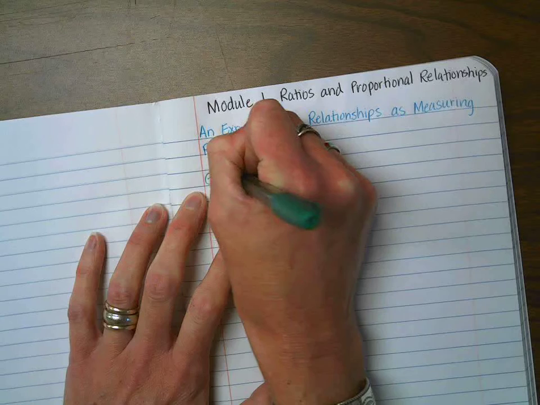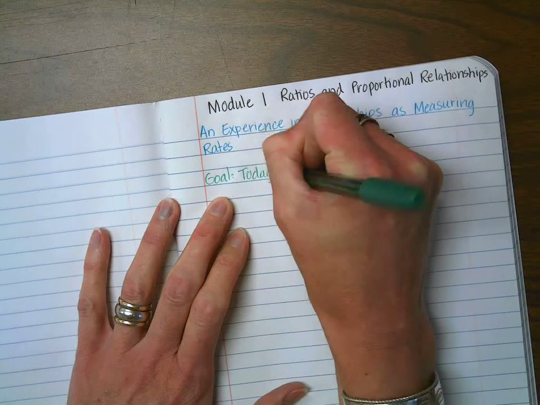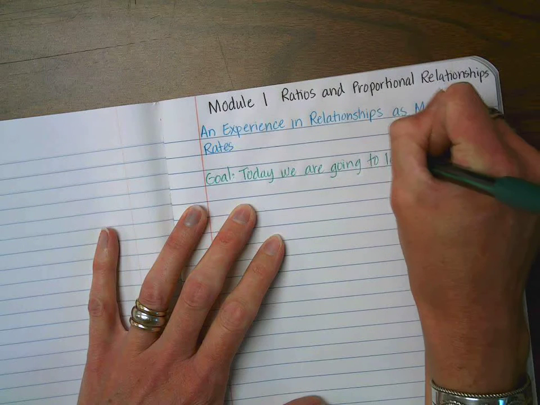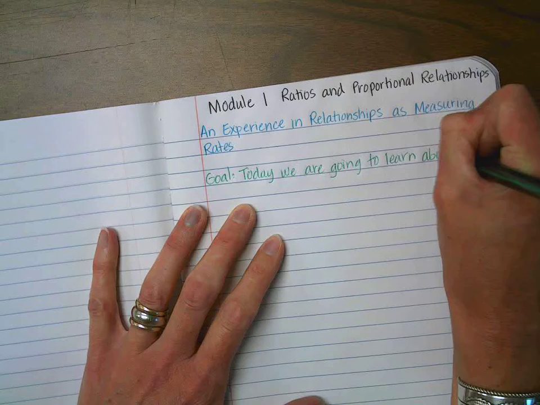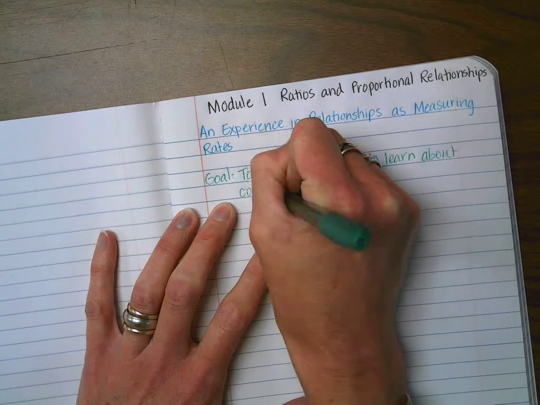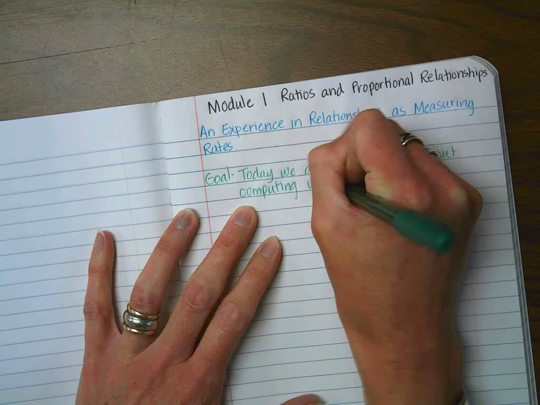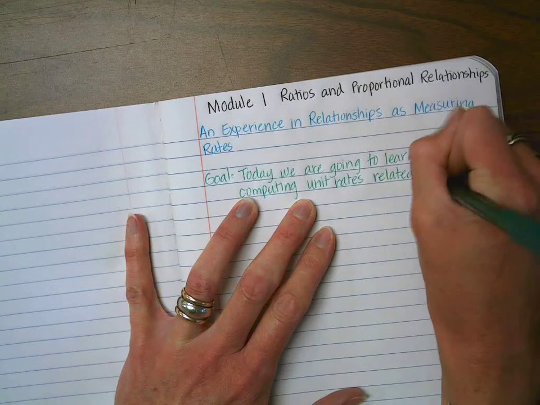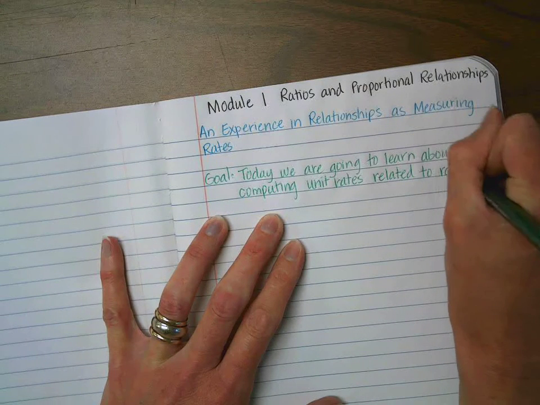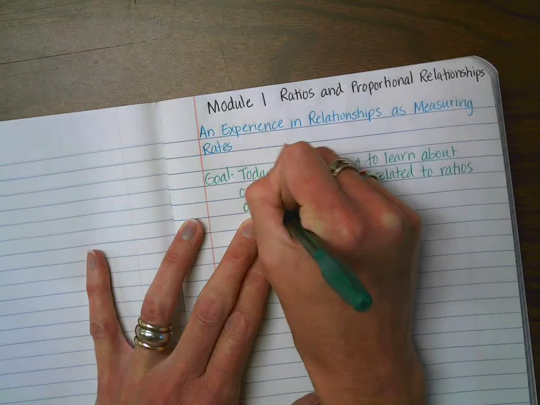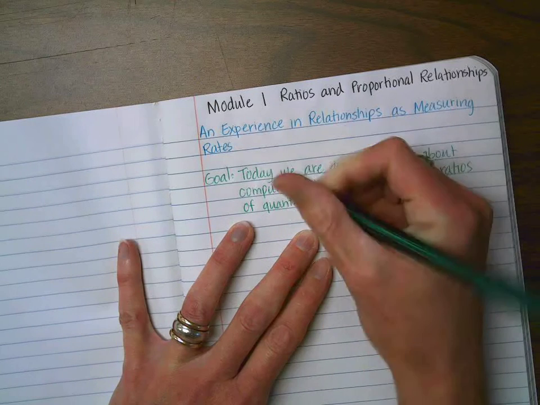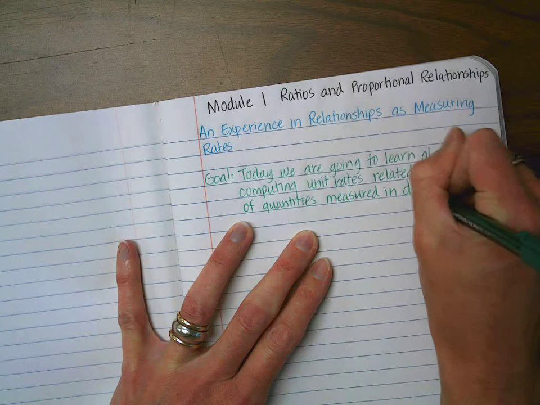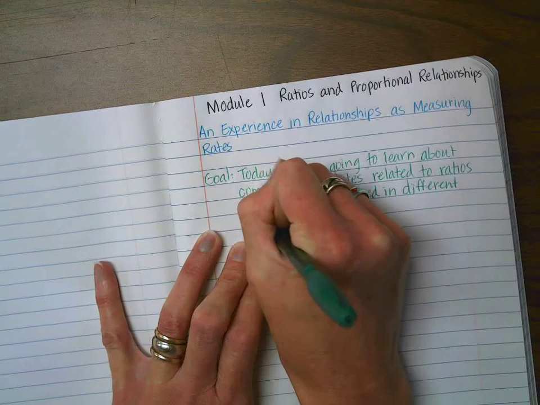So our goal for today, like I said, is today we are going to learn about computing unit rates related to ratios of quantities measured in different units.